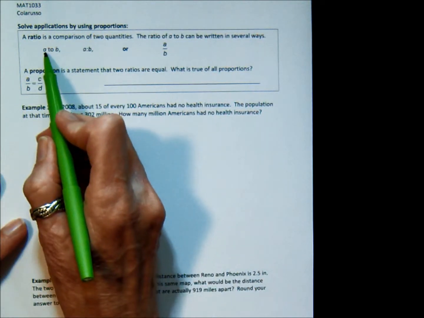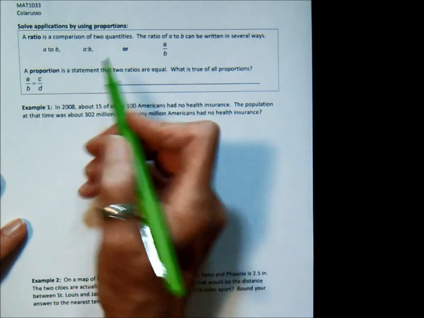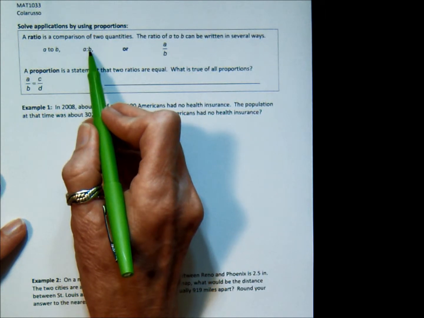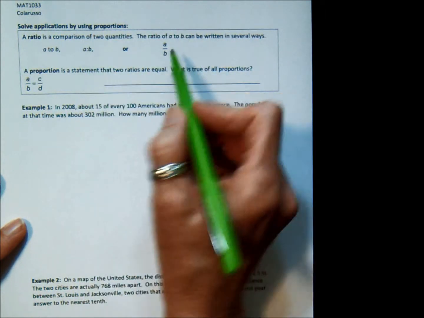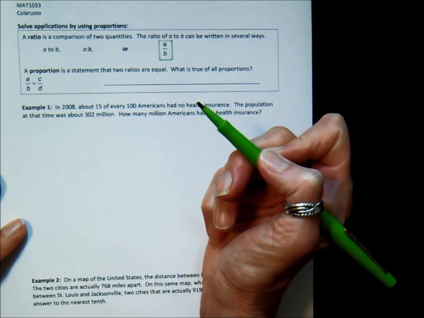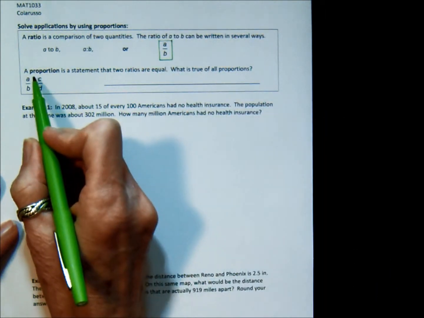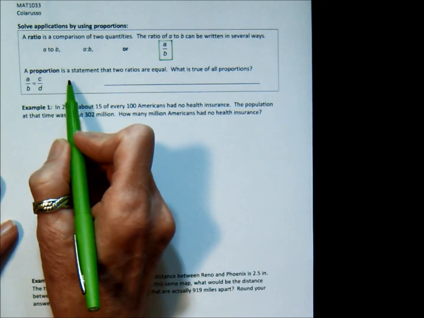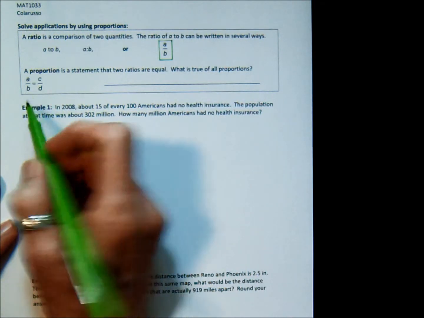So it can be written as A to B like that. It can be written as A:B, read A to B. Or the way that most of the time we write it is like this, A to B, as a fraction. A proportion is a statement that two ratios are equal to each other.